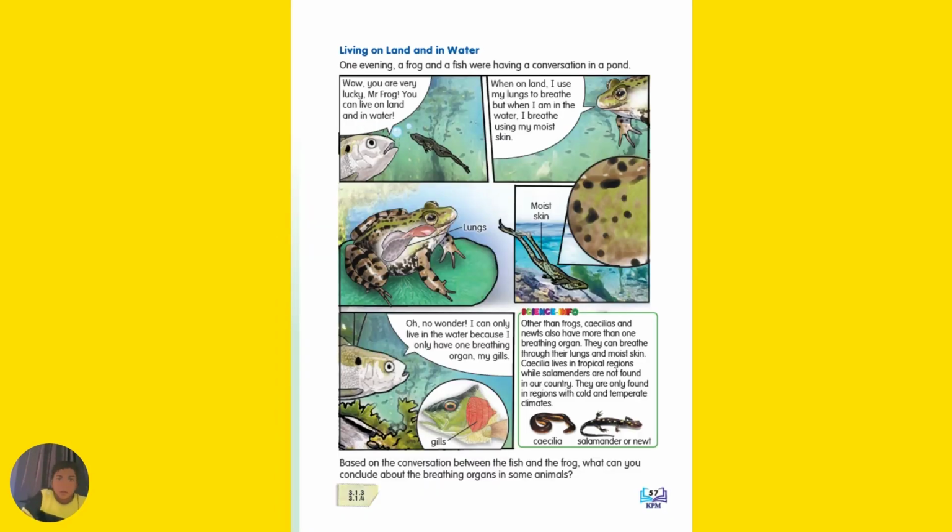Very good. So lepas tu cikgu juga ajar anda mengenai living on land and in water. Ada haiwan yang hidup di dalam darat dan di air, dan mereka mempunyai 2 organ pernafasan. So one animal, but the animal has 2 breathing organs, such as frog, cecilia, salamander or newt dan sebagainya. Dua haiwan ni dia boleh bernafas di dalam air dan juga di darat.